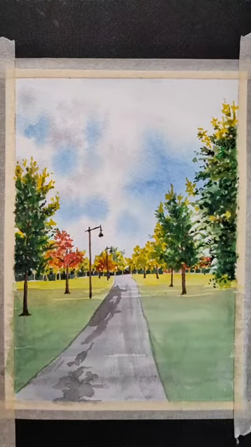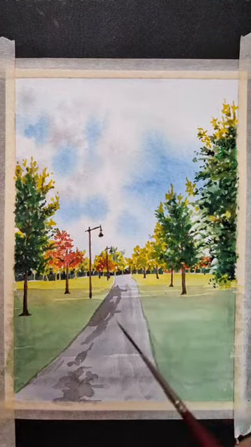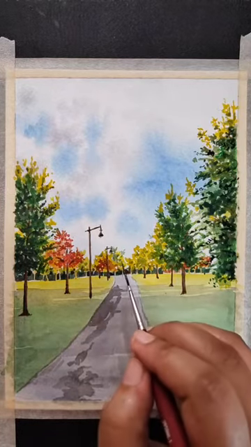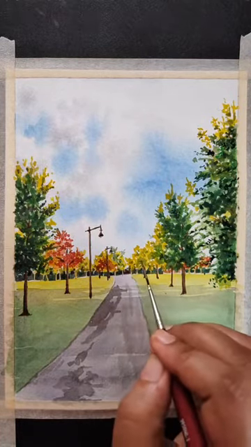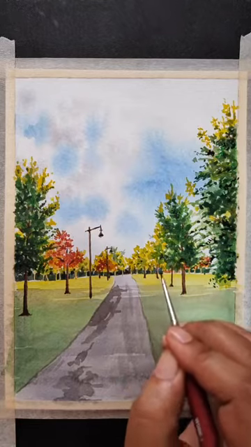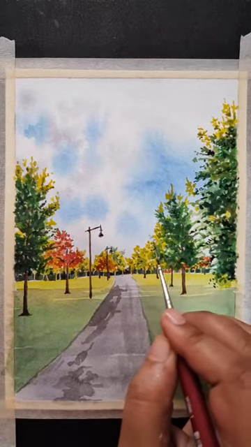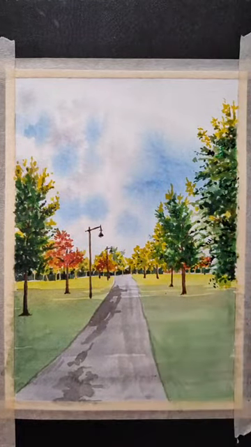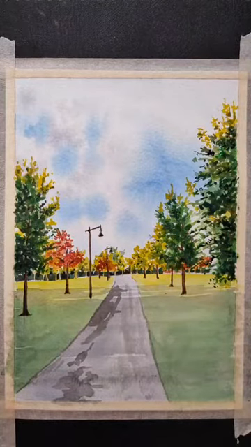All right. A few last minute touches because I did not get in all the shades that I wanted in the ground. So I'm going to touch it up a bit with green.